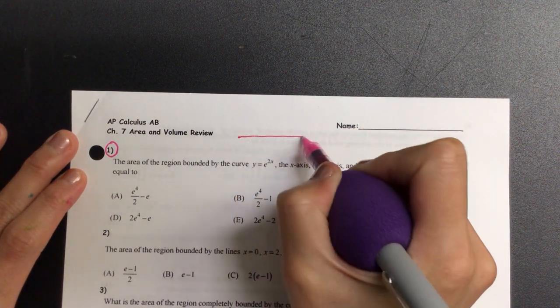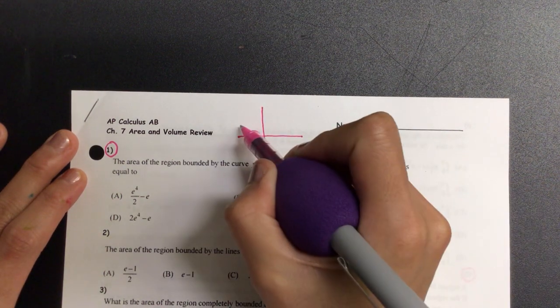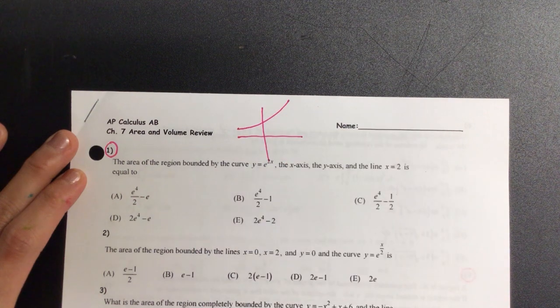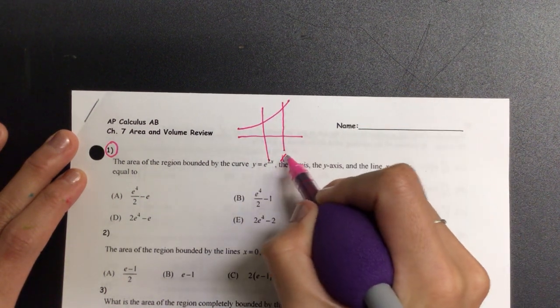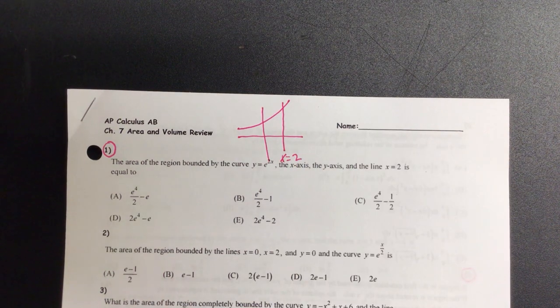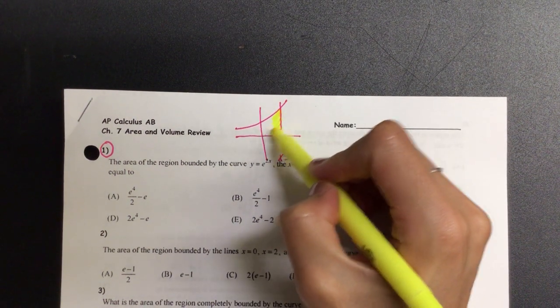So here's my x-axis, y-axis. And e to the power of 2x is exponential. And then I have x equals 2. That one's x equals 2, in case it looks like part of the y-axis. And we're looking for the area bounded by the 4 equations, which is basically right here.